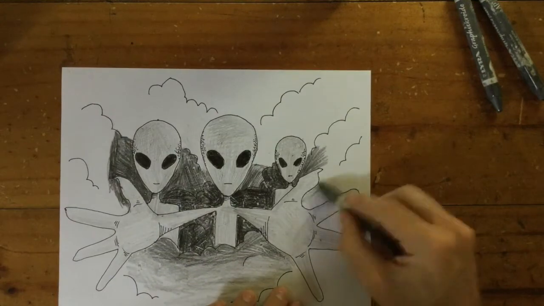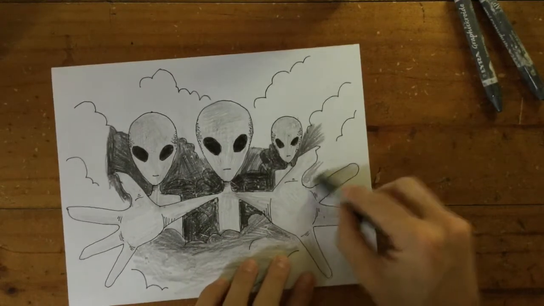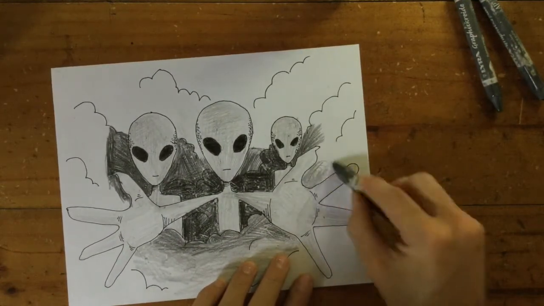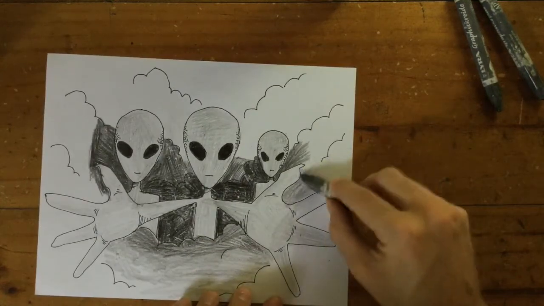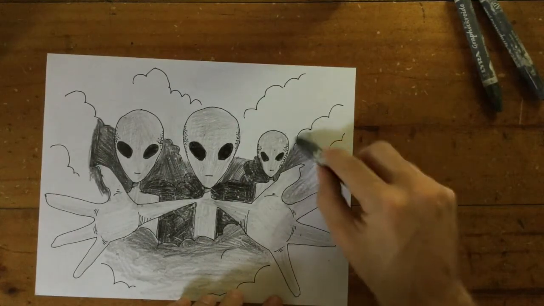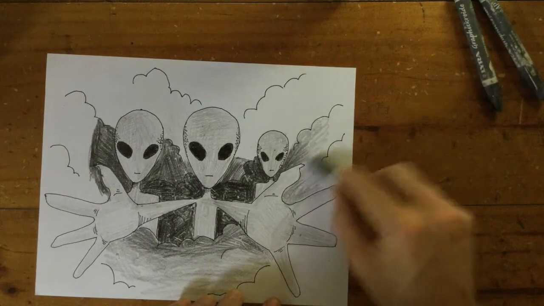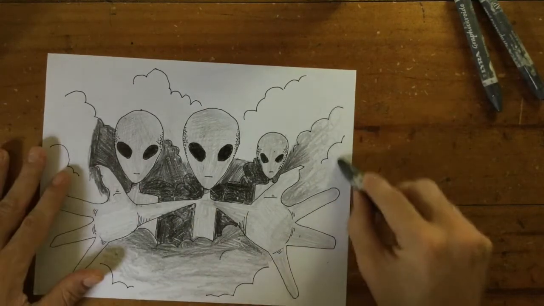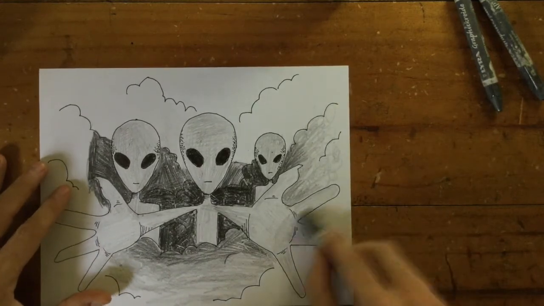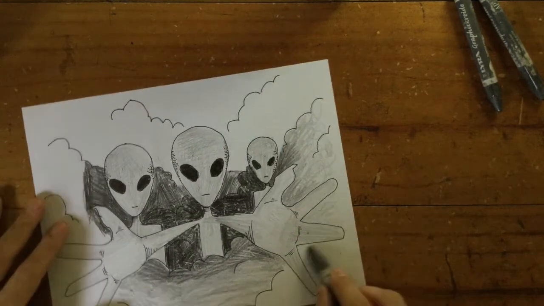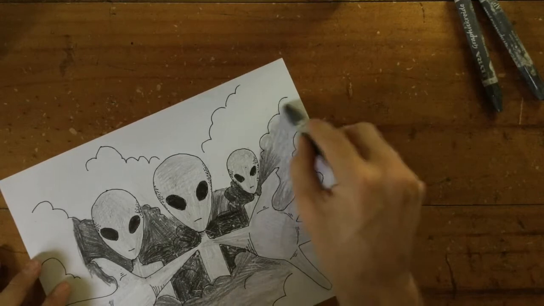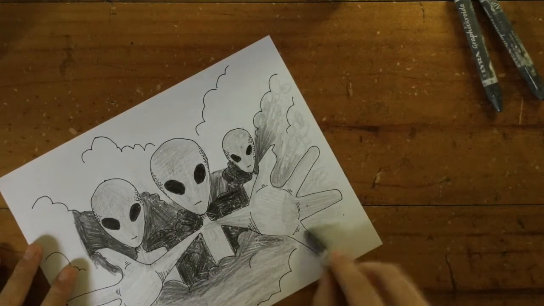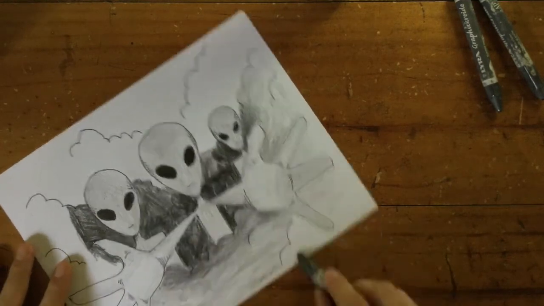So I've switched to the 2B again for this final part. And whether you're using graphite sticks or pencils or colored pencils, it'll look good if you can fade it out. So you see how I'm doing that and making kind of squiggles. We've done that before in pictures.